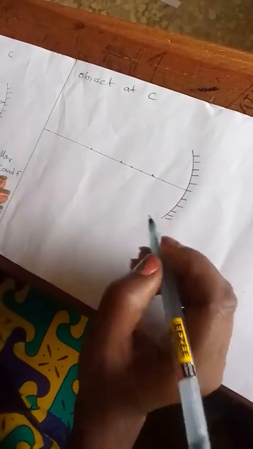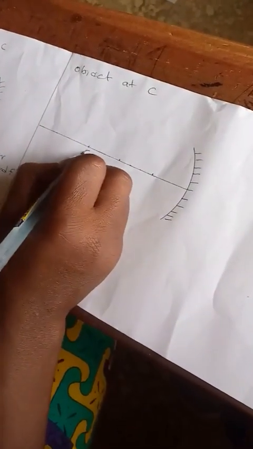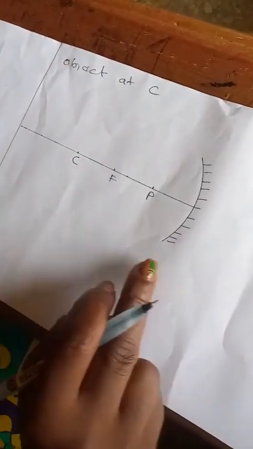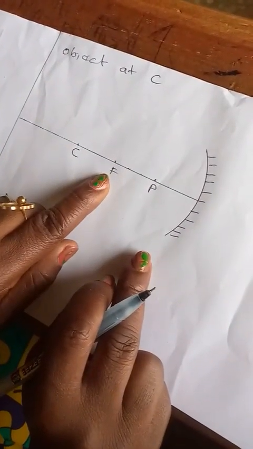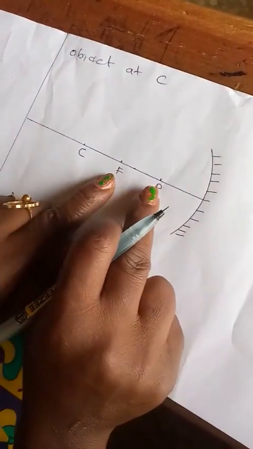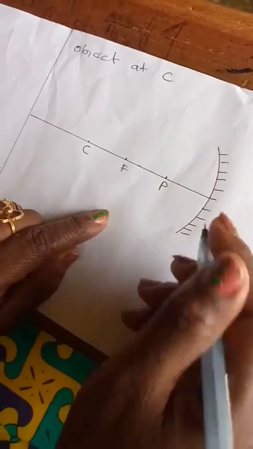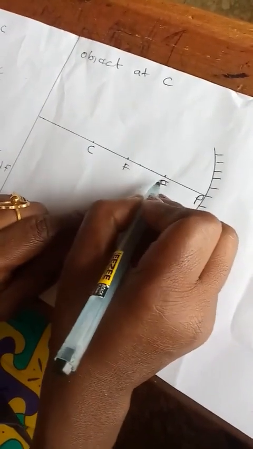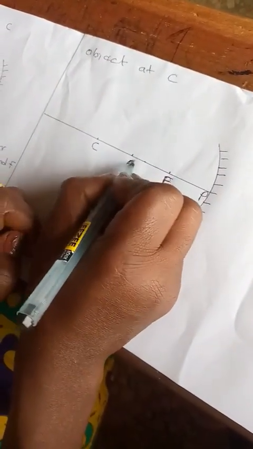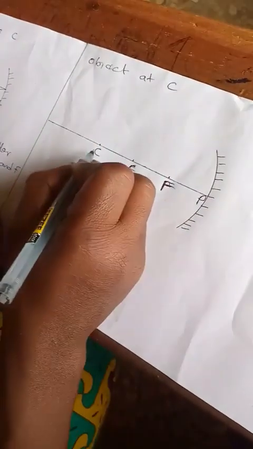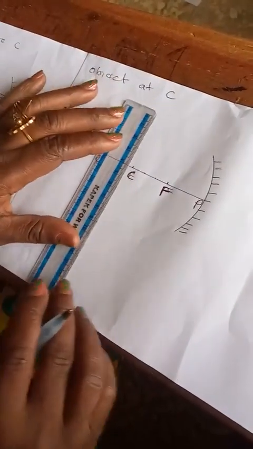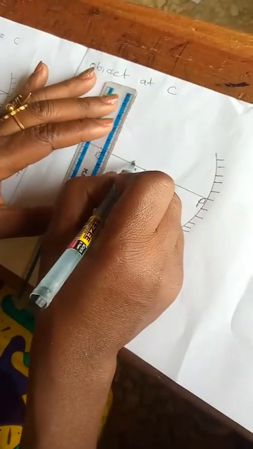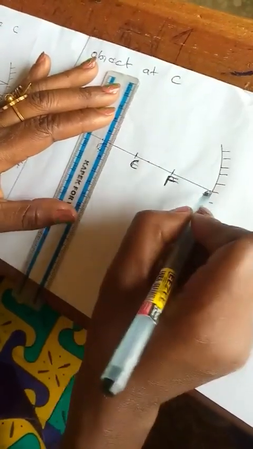Then I label CFP: C for center of curvature, F for principal focus, and P for pole. Sorry, I missed it. My pole is supposed to be here, and then the principal focus is here, then C here. CFP. Pardon me, please. So I said the object is going to be at C. For object at C, this is where we mark 3 centimeters.